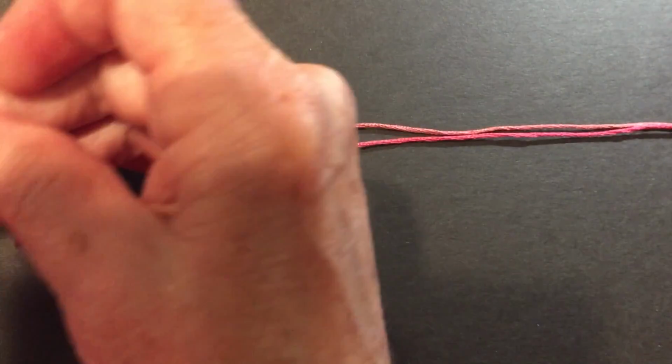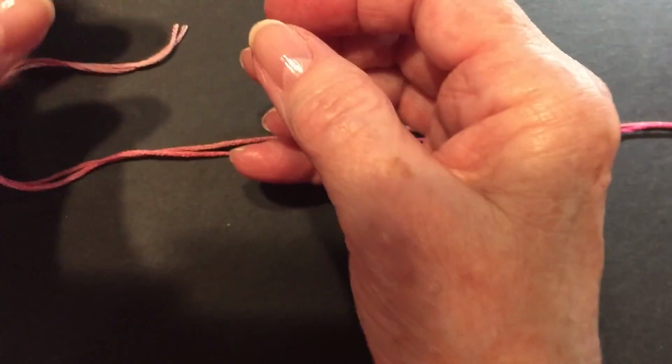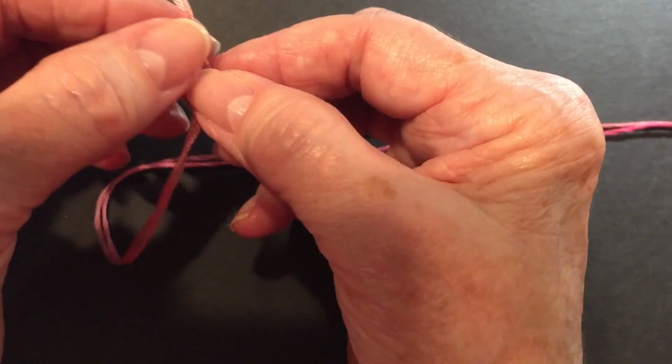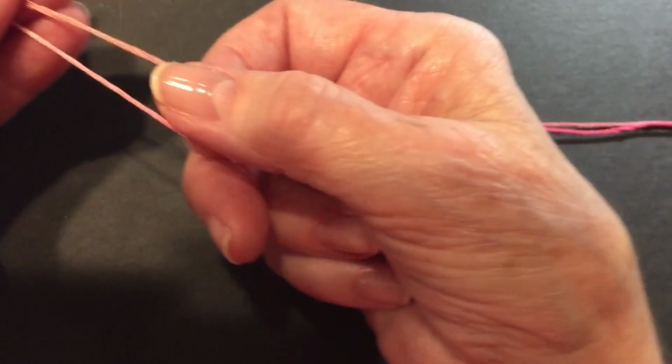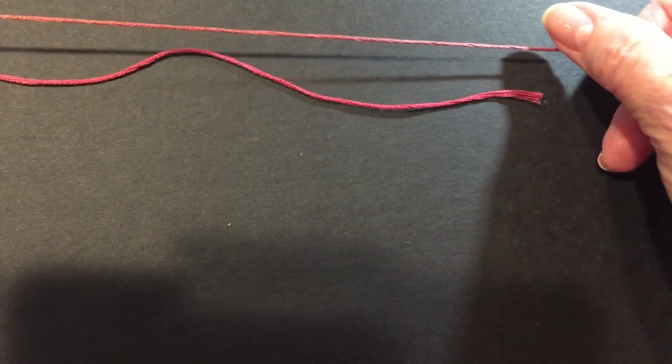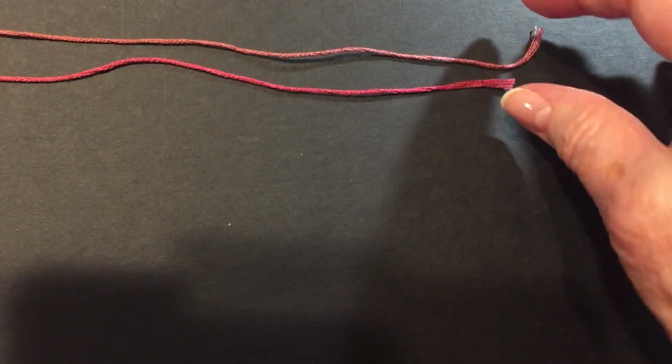So let's take a look at these. Now both of these are pretty pale. They're pretty much the pale pink at one end. So obviously I cut it in the middle of that color segment. But then they get very different towards the other end.